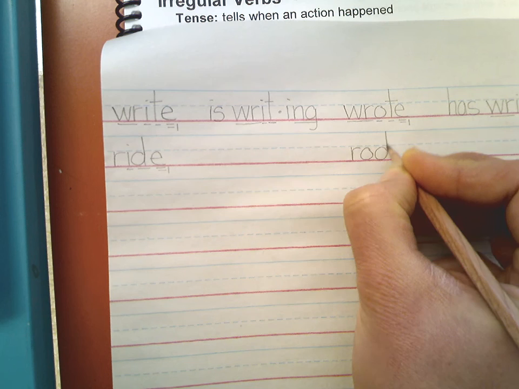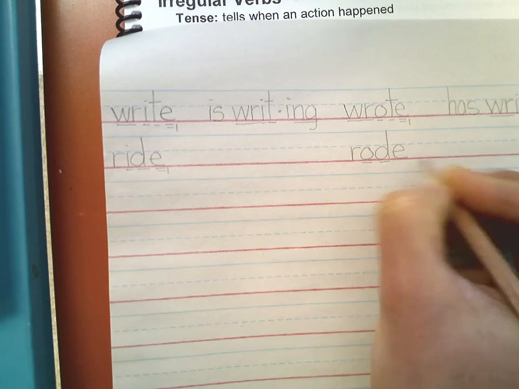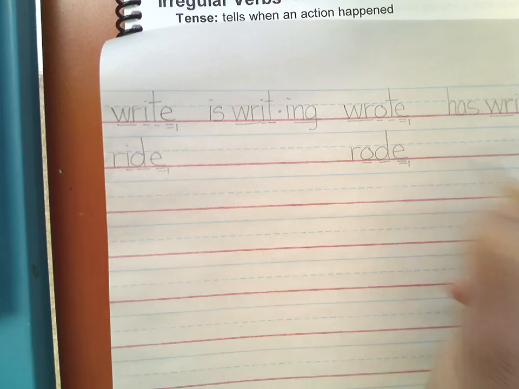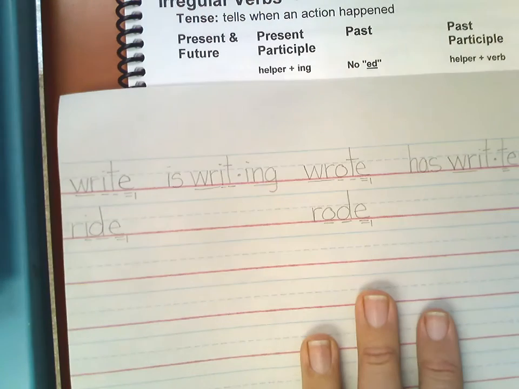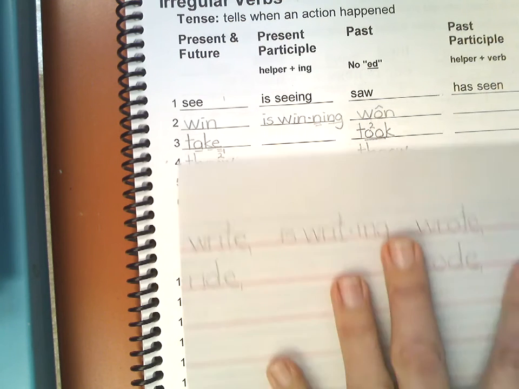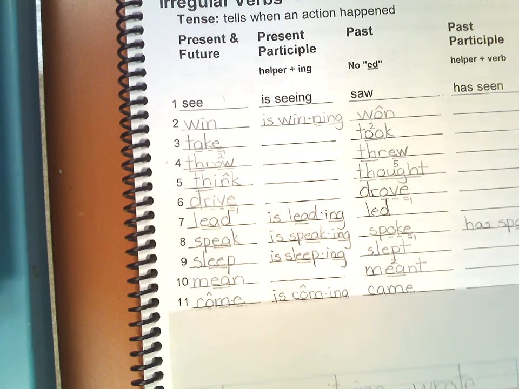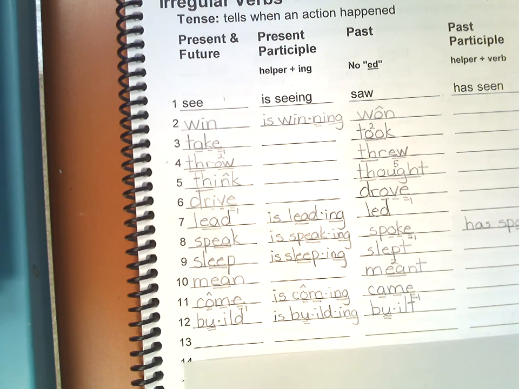R-O-D, silent final E, job one. All right, we didn't learn what we can put in our fourth column, so we're going to ignore that. Let's go back and do our second column. So our present and ongoing of ride, what's it going to be?